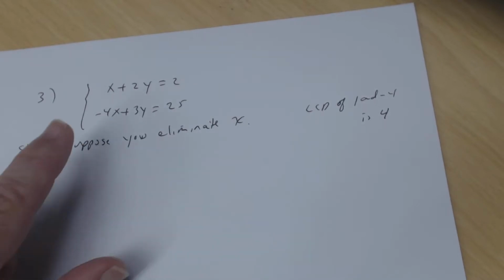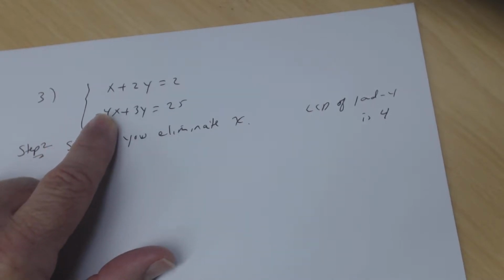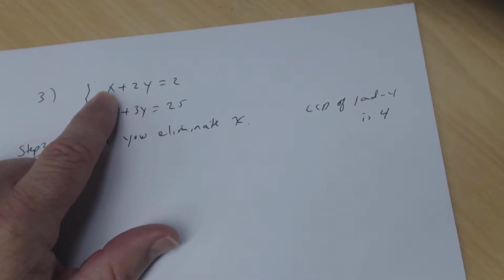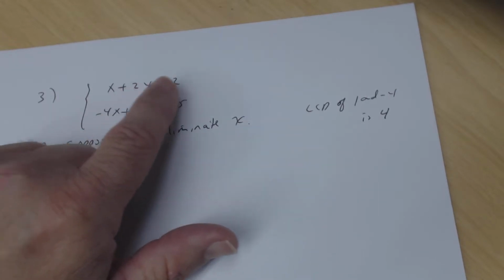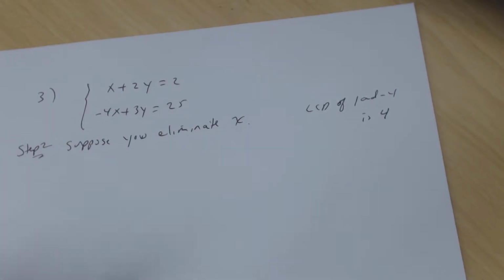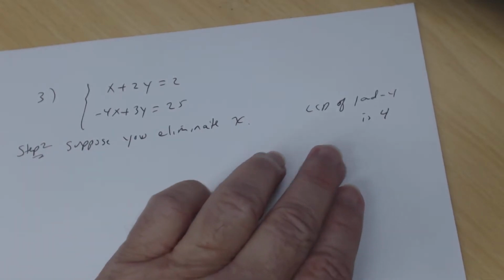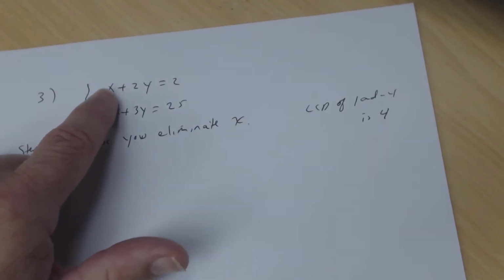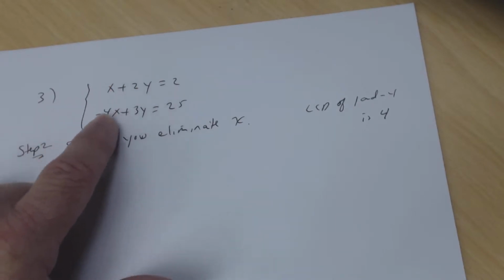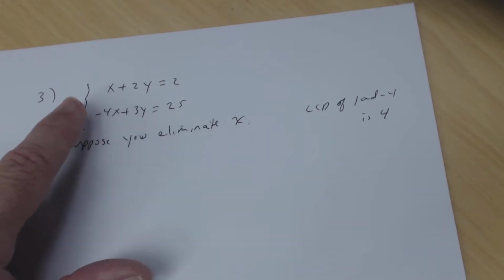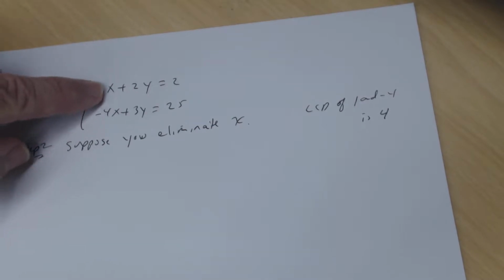This is already a negative 4, so I need this to be a positive 4. But if I multiply this by 4, I've got to multiply both sides by 4. Still doing step 2, I found the LCD of the x's, which was 4. So I need the coefficients of the x's to be a positive 4 and a negative 4.